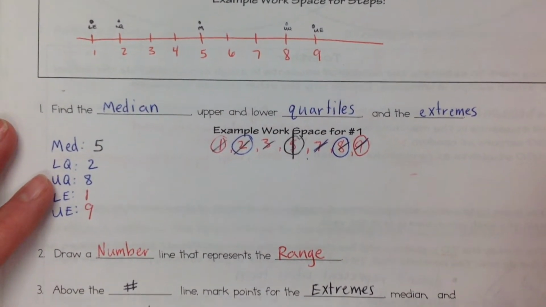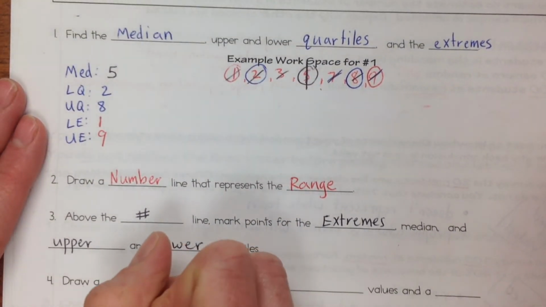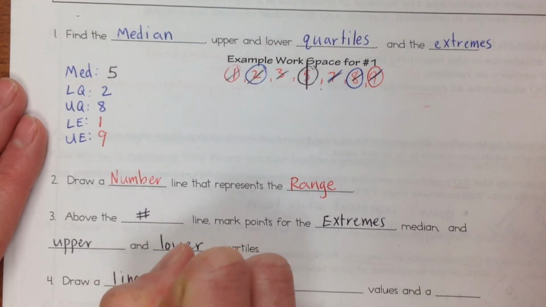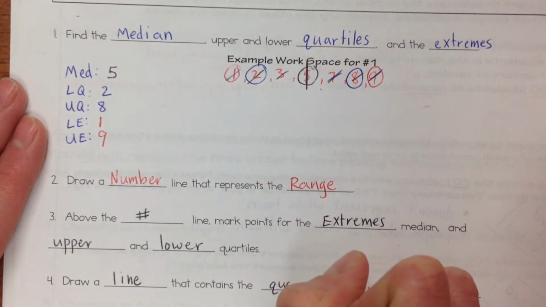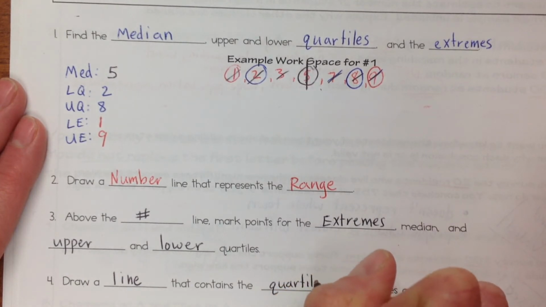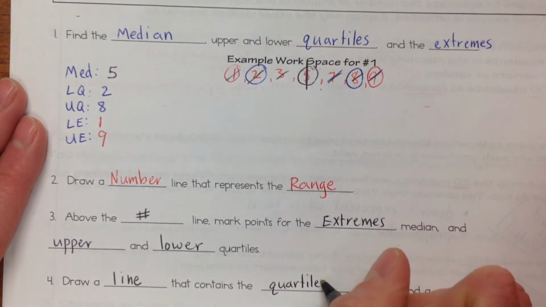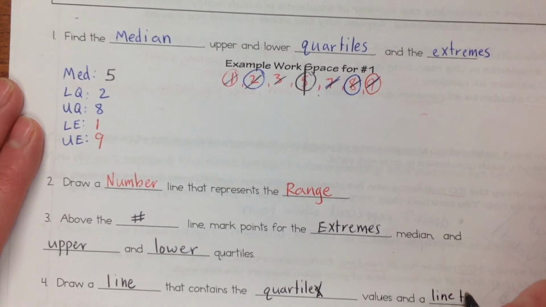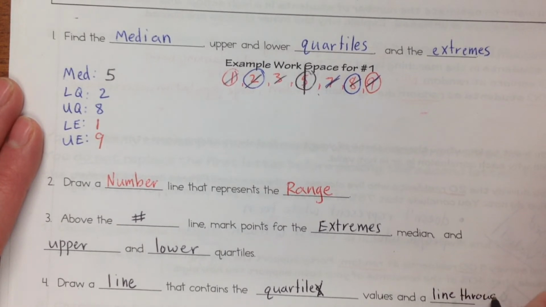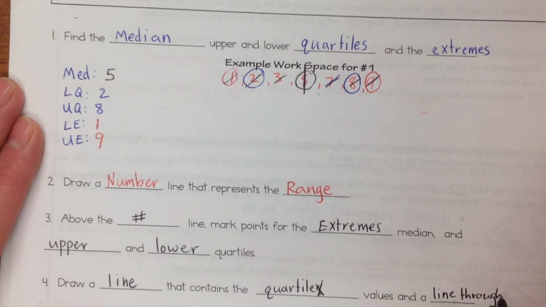Alright, step 4 says to draw a line that contains the quartiles, or I should say quartile values, and a line through the median.